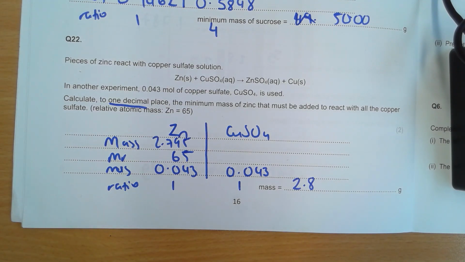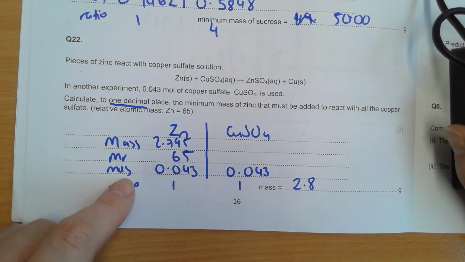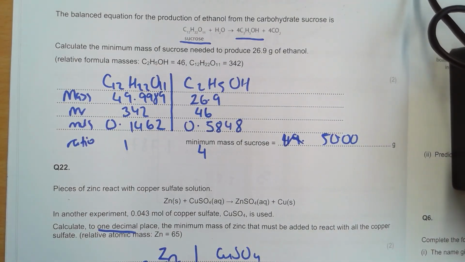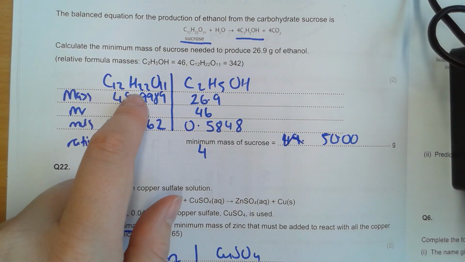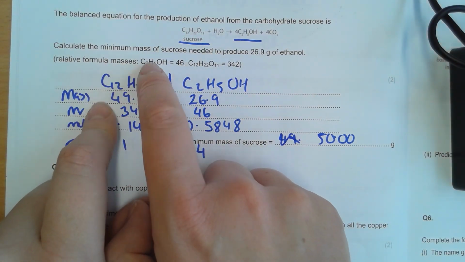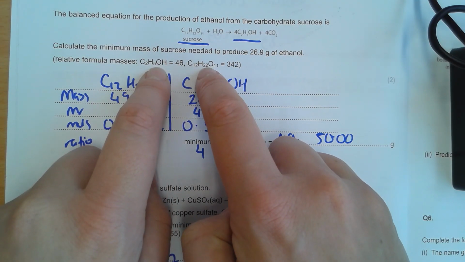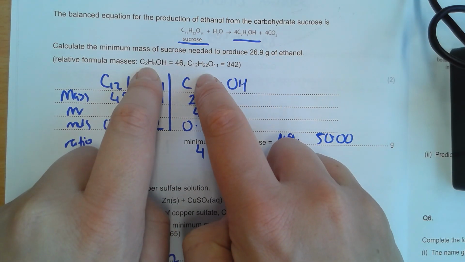Okay, I know some of these questions can be a little bit tricky, but make sure you're practicing drawing out your table. And then I think the main thing that can throw people off is just putting the wrong chemicals into the table. Let the relative formula mass help you, okay? So if they're giving you the relative formula mass of these two in particular, then it's those two that need to go into your table, okay?